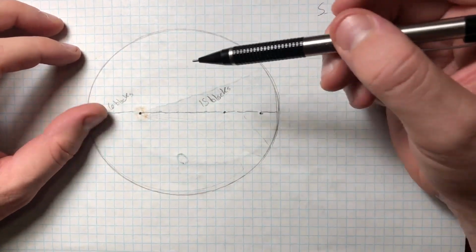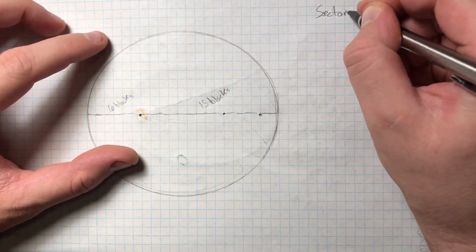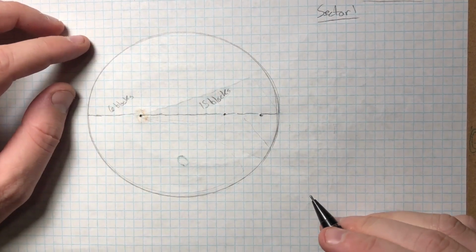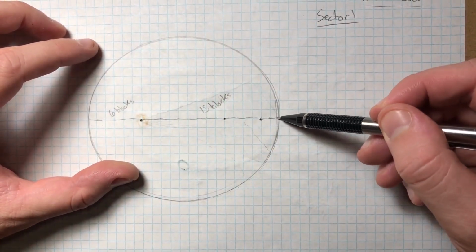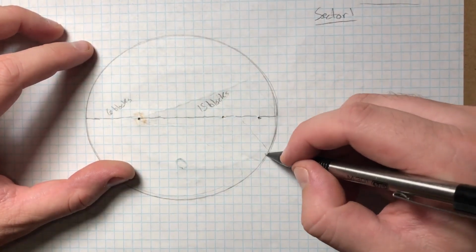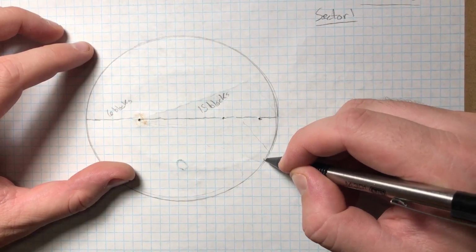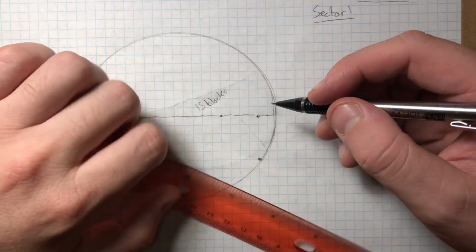All right, so the first thing we want to do is map out our first sector. So let's call it sector 1. All right, I'm going to pick just straight across from one focus to the edge of the ellipse, and I'm going to say, this looks good. We'll pick right here on the ellipse. So I'm going to get my ruler out.